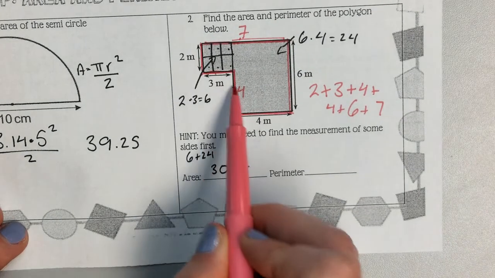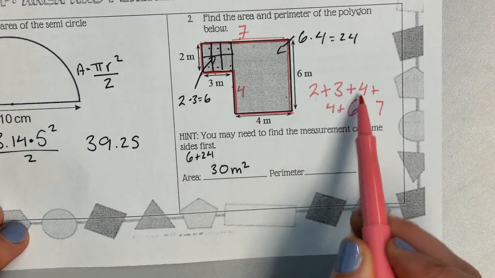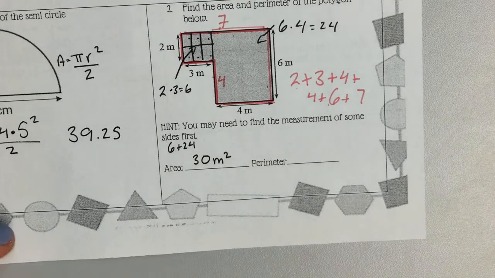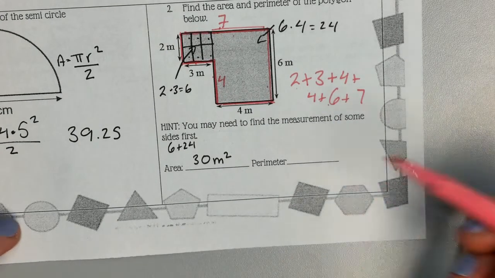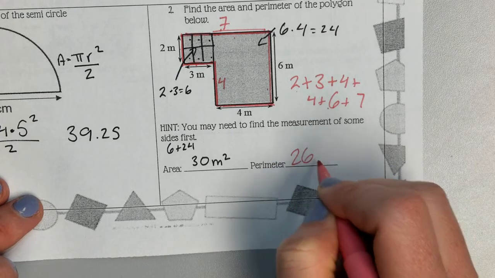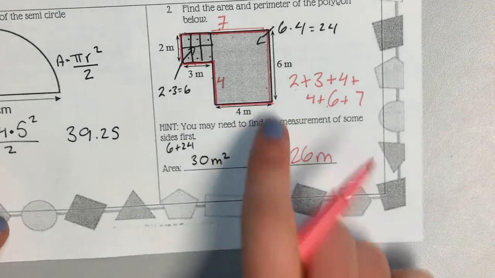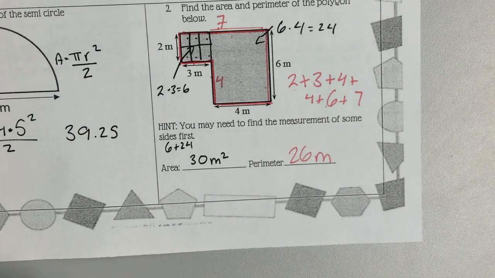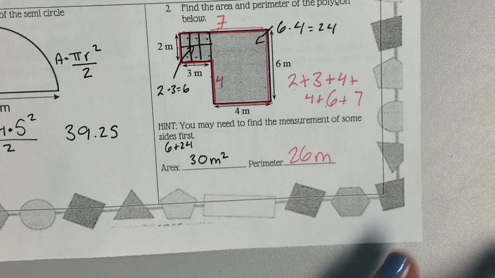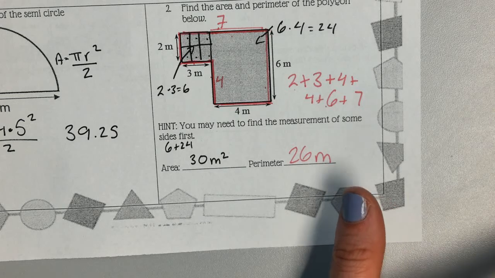So there are 1, 2, 3, 4, 5, 6 sides, 1, 2, 3, 4, 5, 6 numbers you're adding. So 26 meters, because you're just measuring the length. So if you had a ruler, you just measure along the side and give your units in meters. Okay?